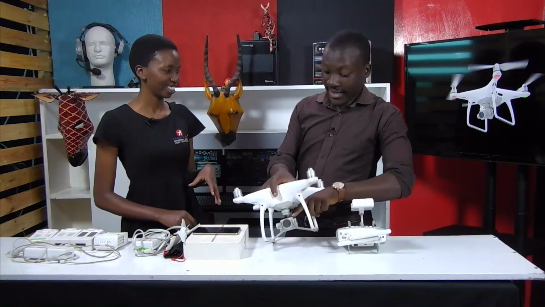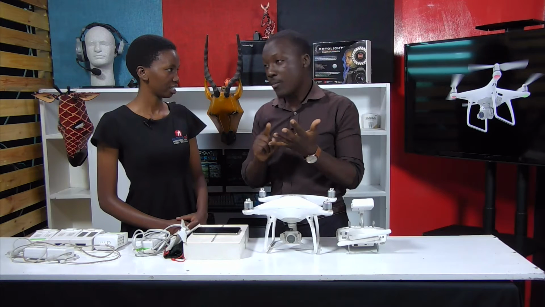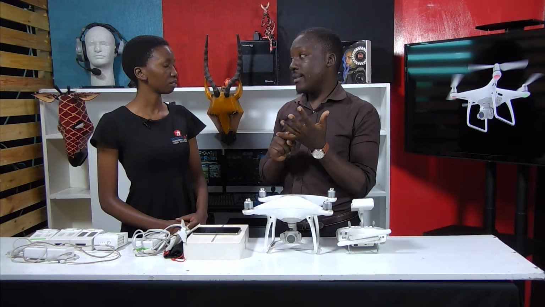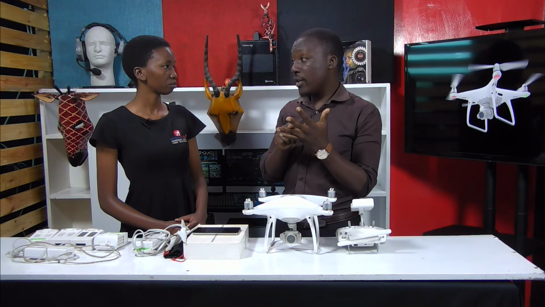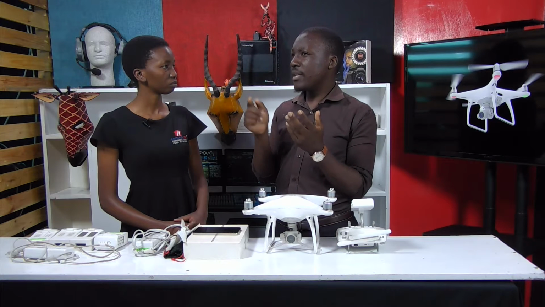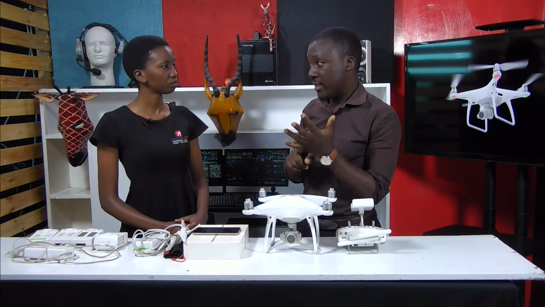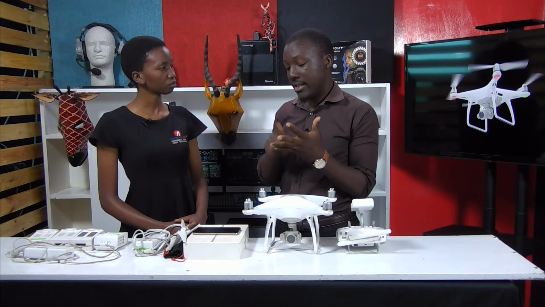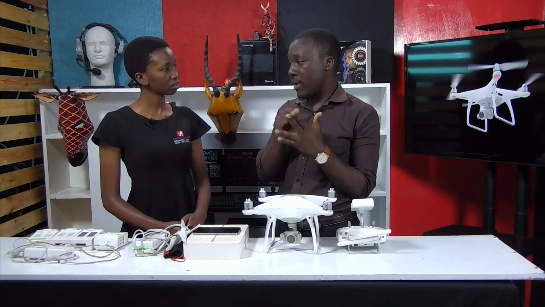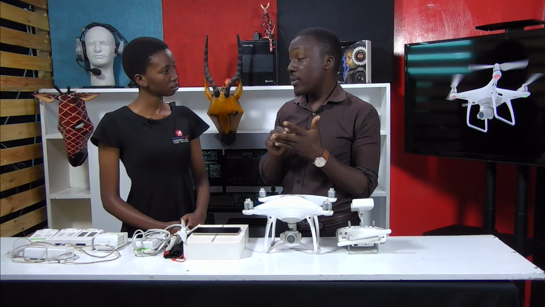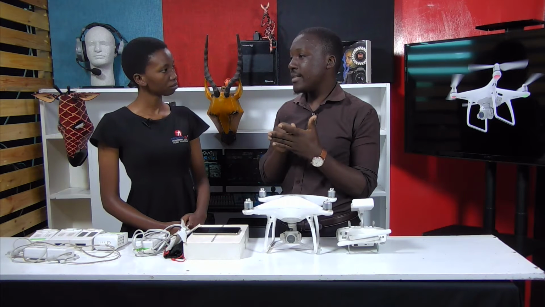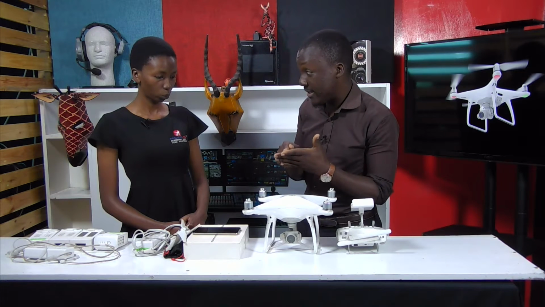Being this small size, this camera does from HD 720 to 1080 HD. Then it does full HD, 1920 by 1080. It does ultra HD formats from 2.7K to ultra HD 3840 by 2160.